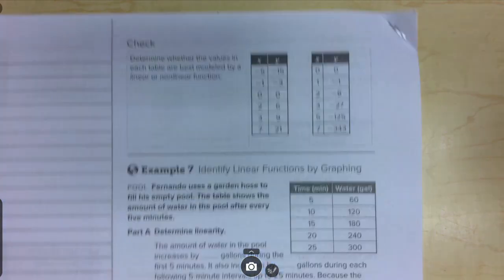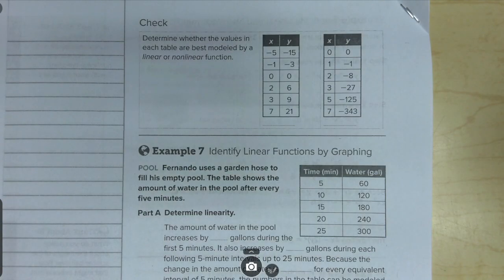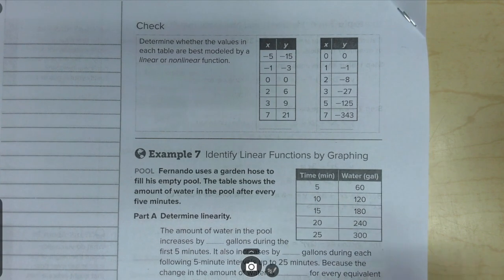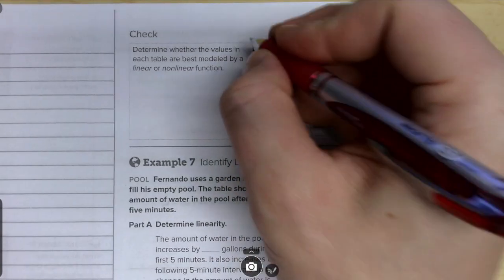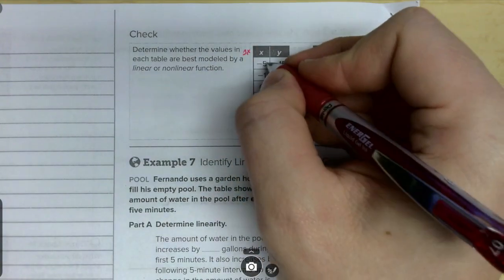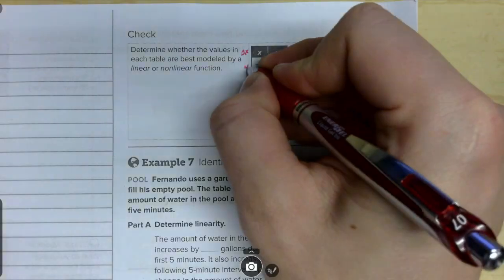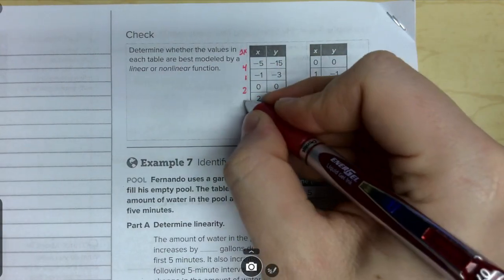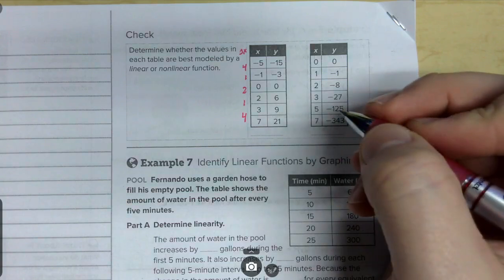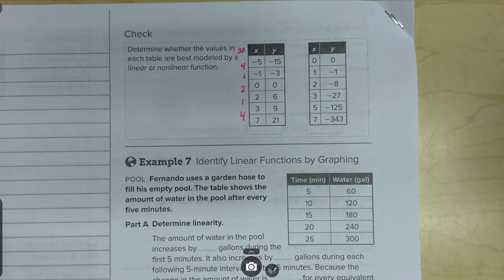All right, next example. Not example, this is our final check. Pause video and determine if these two are linear or non-linear. All right, let's break this down. So what we are looking for is the changes. So our change in x column over here is going to be +4, +1, +2, +1, +4. All right.